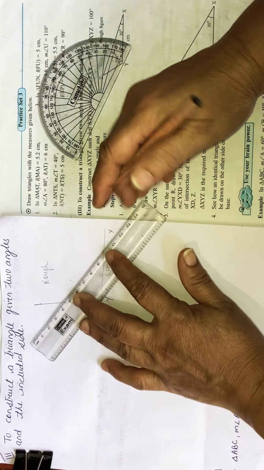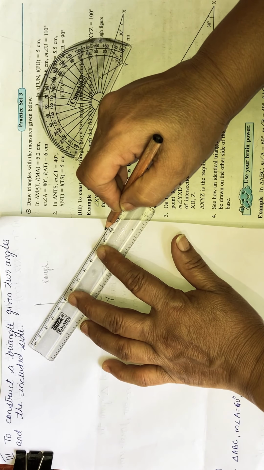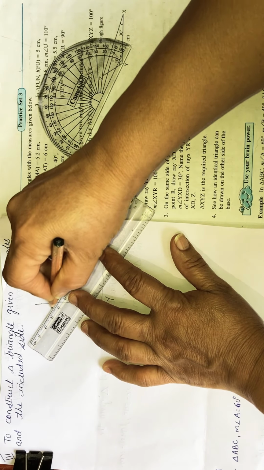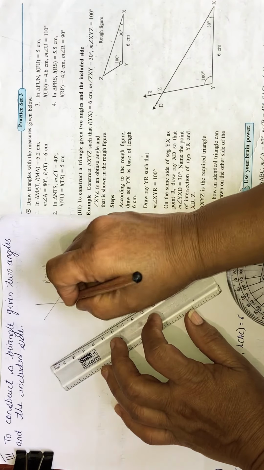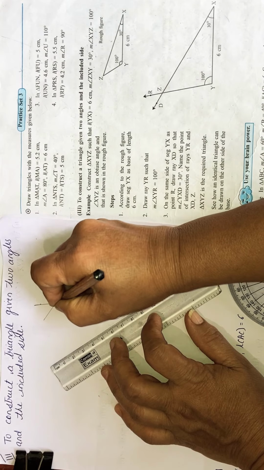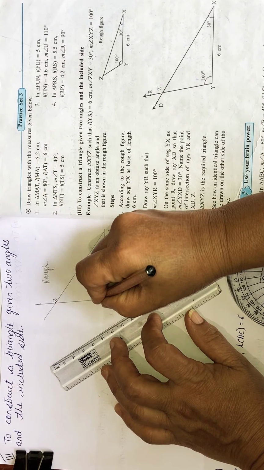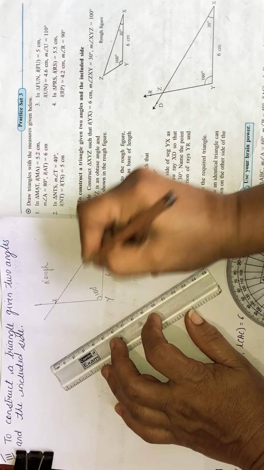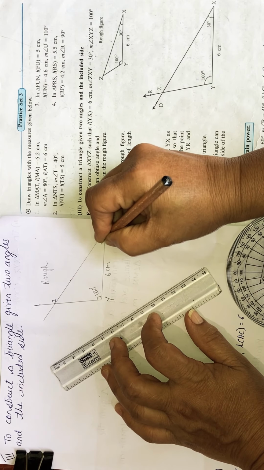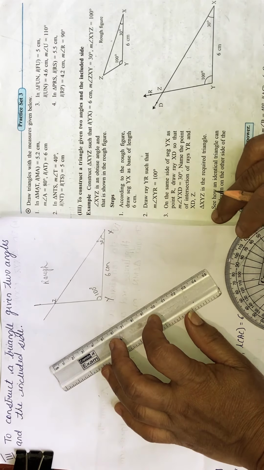Here let's draw the line segment. Here it is intersecting, so let it be called point Z. So this is 100 degrees, this is 30 degrees. This is a rough figure.